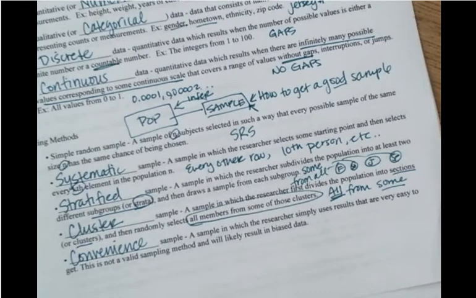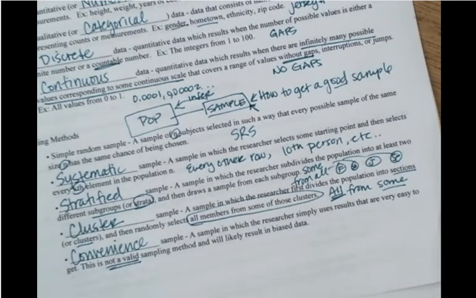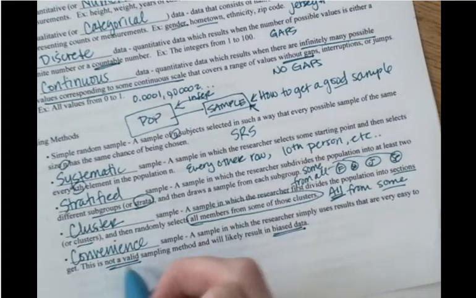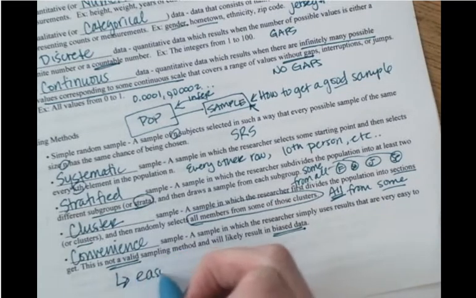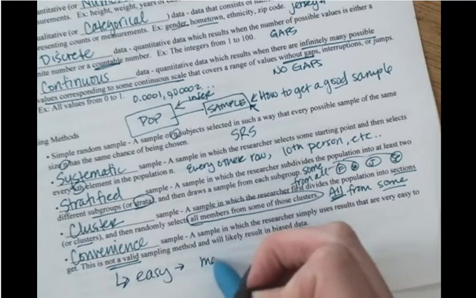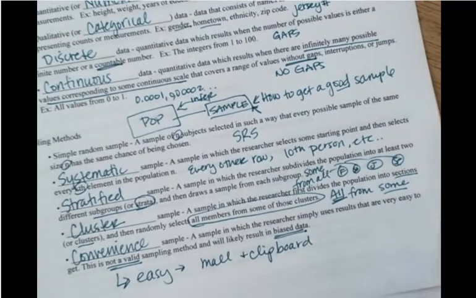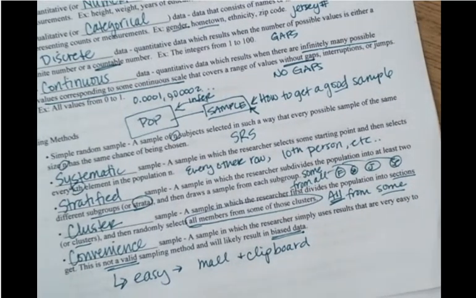It's a sample in which the researcher simply uses results that are very easy to get. It's not valid, and it will likely result in biased data, which we'll talk about in a little bit, okay? It's not valid. Convenience sampling is easy, right? Think the mall and the clipboard scenario. If you're at the mall and there's someone at the clipboard wanting to get a survey, that's convenient. They just stand there and people come to them.